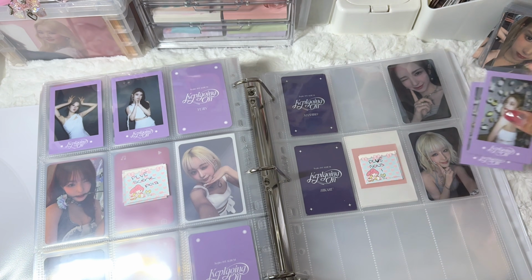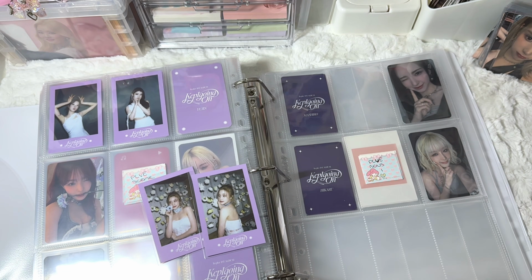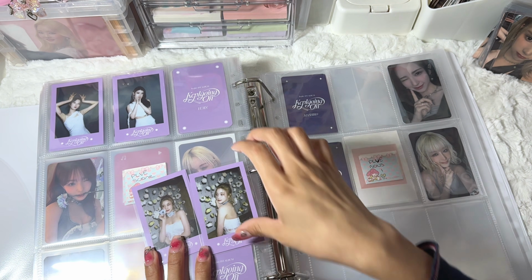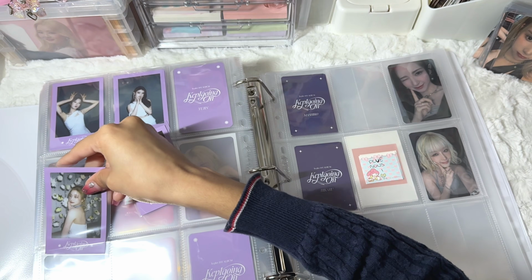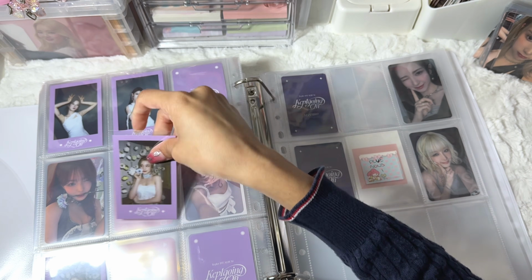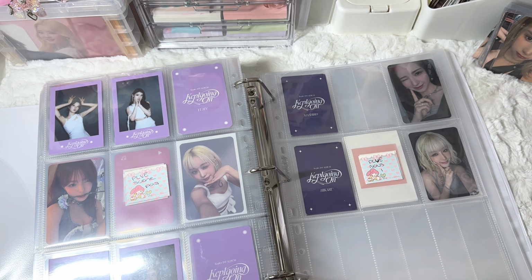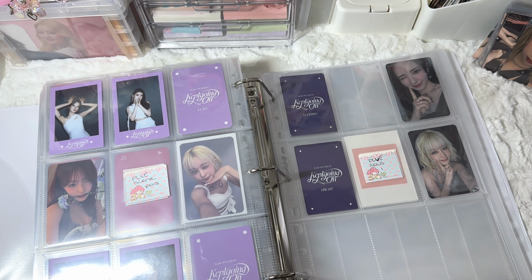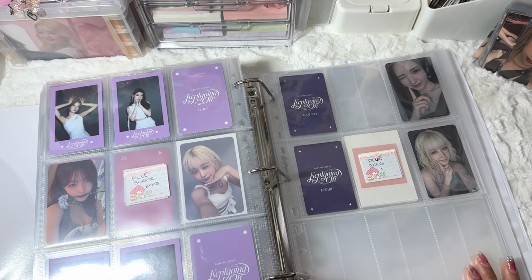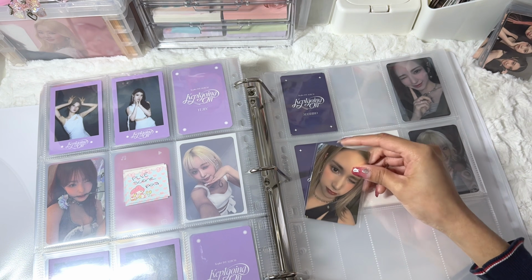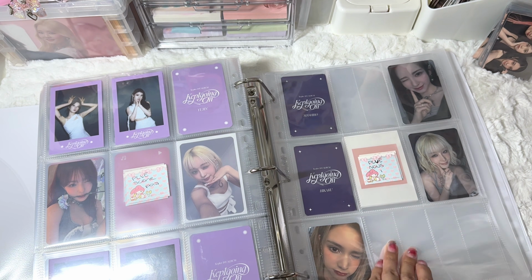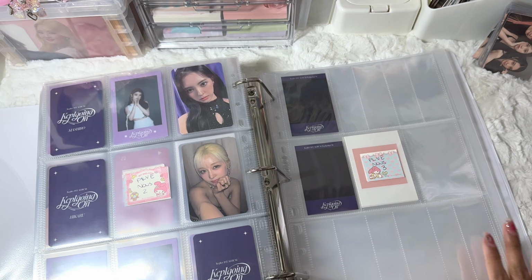We move on to the Polaroids, in which they did send me 2 Polaroids. And I said I was only going to be collecting 1 Polaroid, but I am stuck between which Hie Polaroid I want to keep. So for now, we're just going to add them here until I figure out which one I like best and I'm going to be keeping for myself. And then we move on to the second version of the PLVE album, in which I do have this here. That is all I have for Kep1er going on.